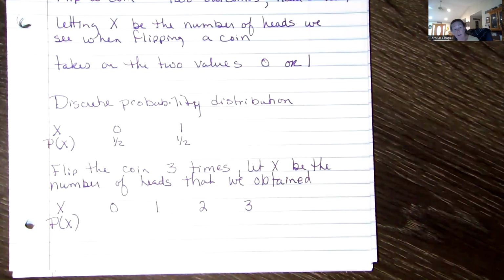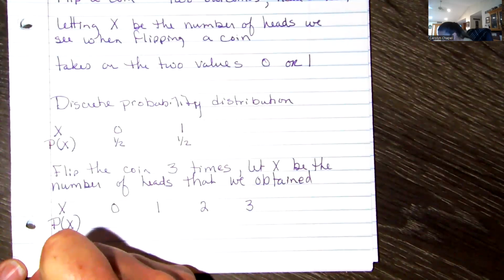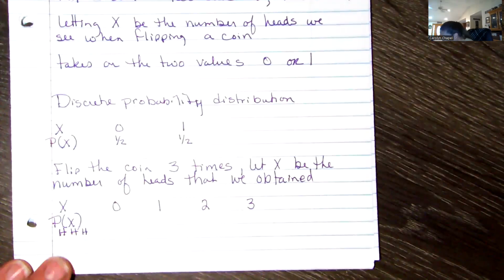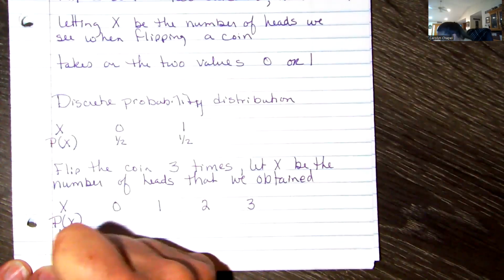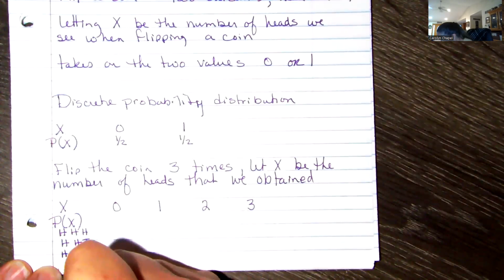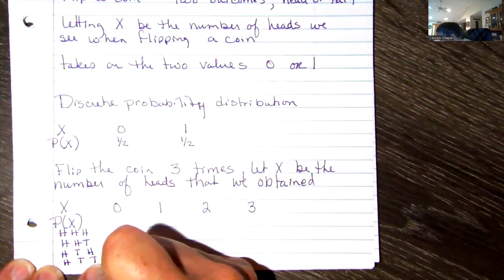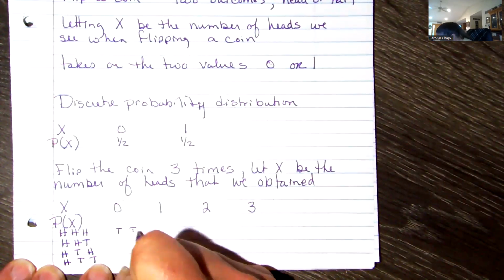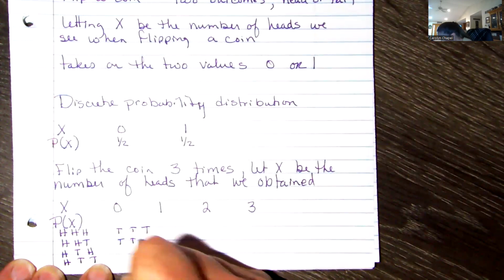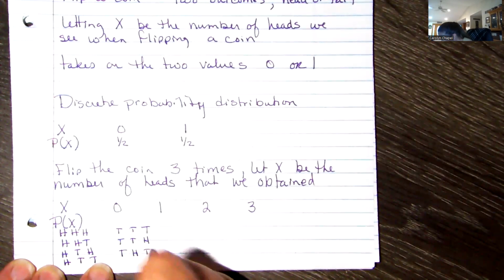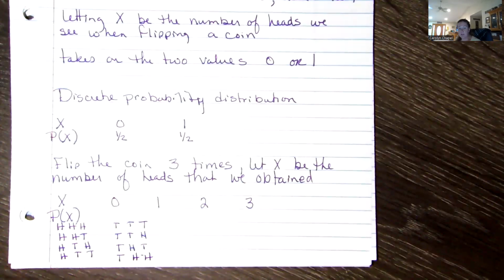Going back to what we've learned previously, we could write out our sample space, where we have head, head, head. We could have had a head, head, tail. We could have had head, tail, head, or head, tail, tail. So I'm writing all these samples down. We could have had tail, tail, tail, tail, tail, head, tail, head, tail, or tail, head, head. So those are the different outcomes that we have. You can see that there are 8 of them.